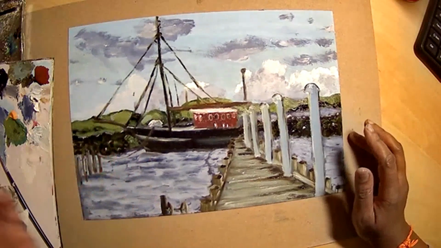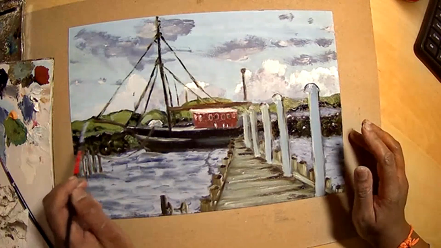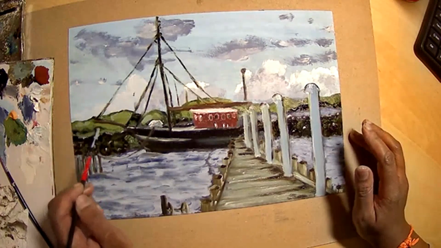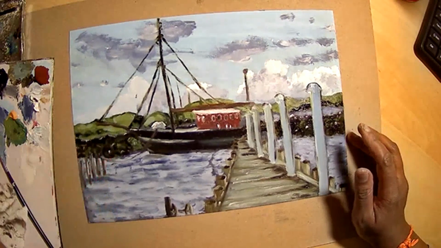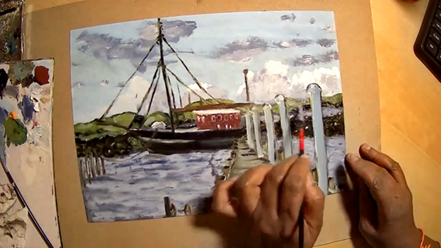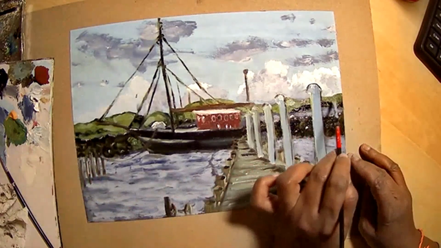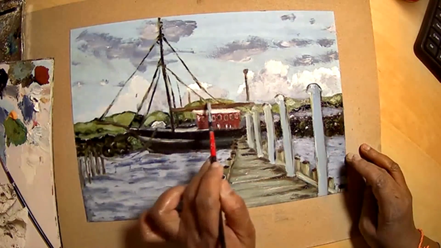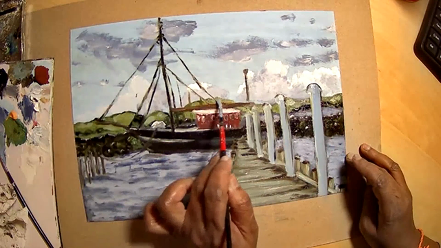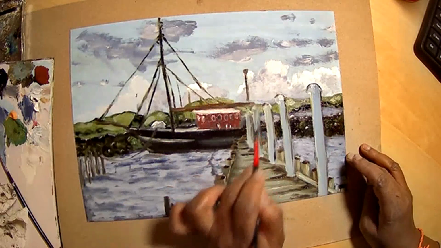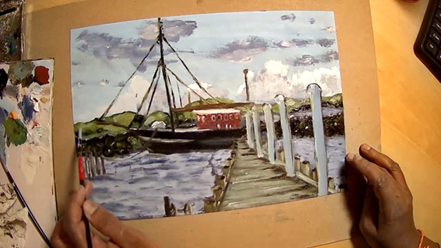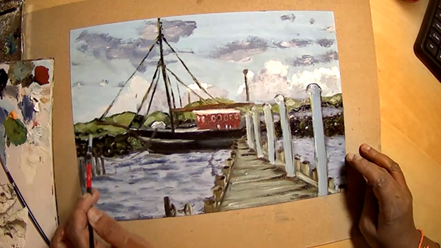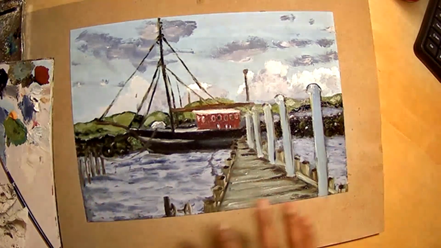So I'm using what I have left over with the metallic blue in some places to just tone the green down in some places. I think it is fair enough.